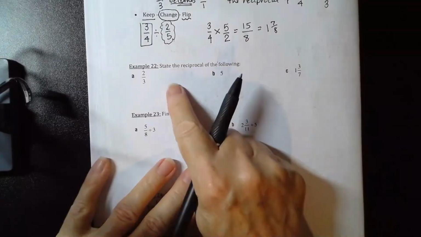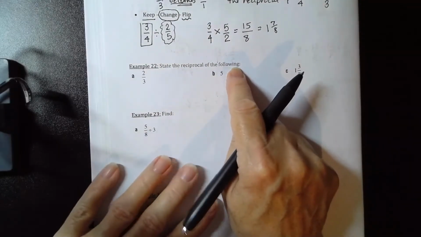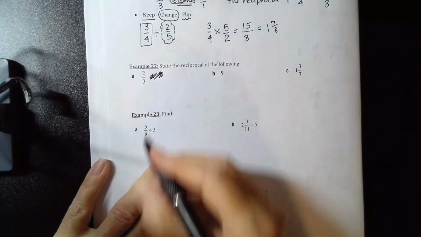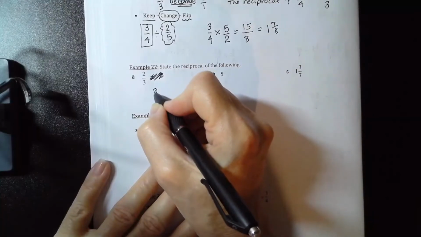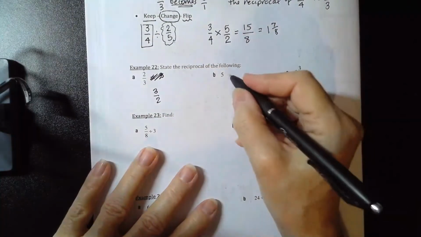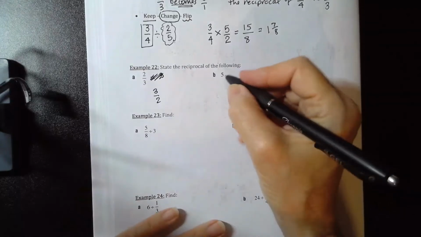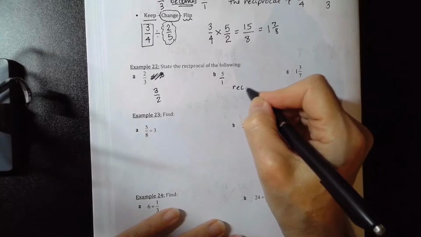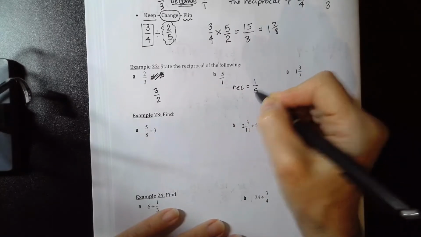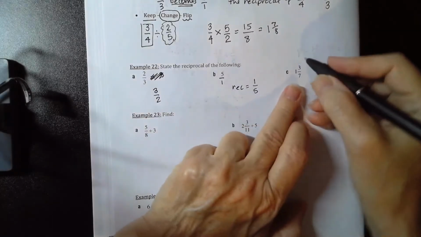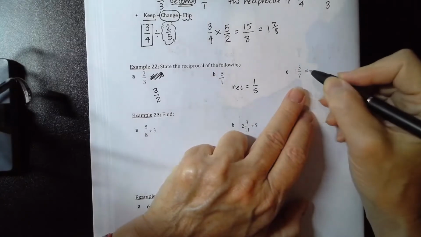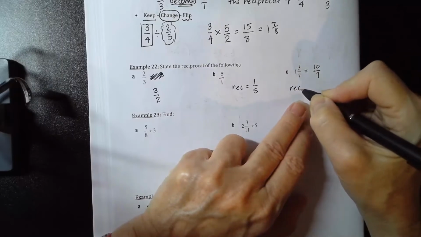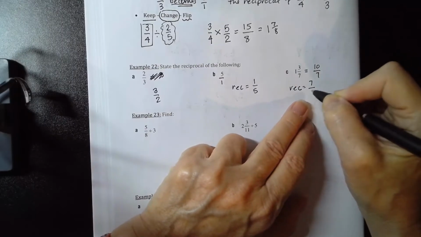All right, so let's look at these. It says state the reciprocal of the following. Remember, the reciprocal is the fraction upside down. Oops, don't put equals. That's really bad. So I'm stating the reciprocal. It's 3/2. 5, well, that's not a fraction. So I need to turn it into a fraction by putting it over 1. So the reciprocal is 1/5. To find the reciprocal here, I have to change this to an improper fraction. So 7 times 1 plus 3 is 10/7. So the reciprocal is 7/10.